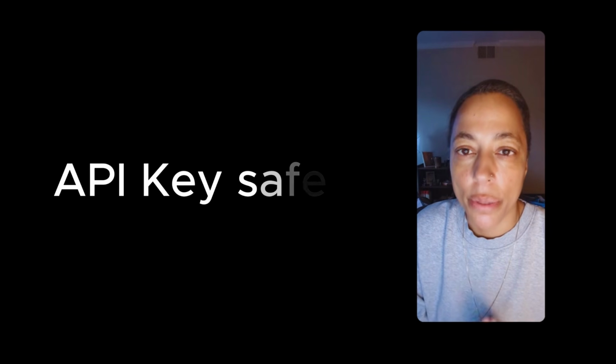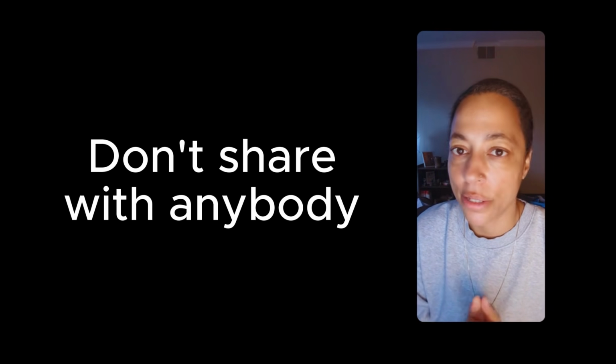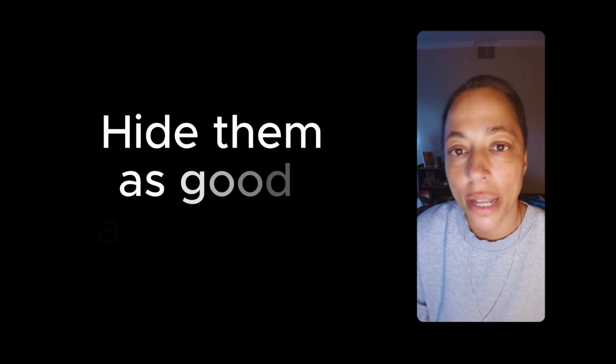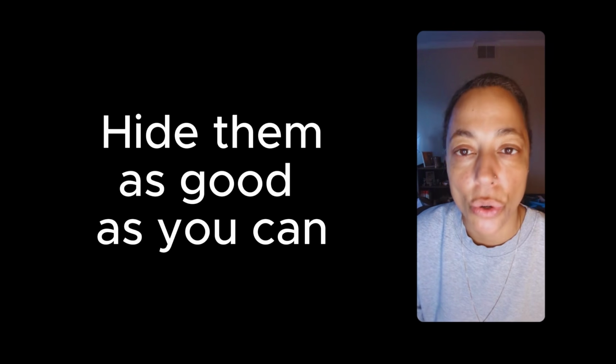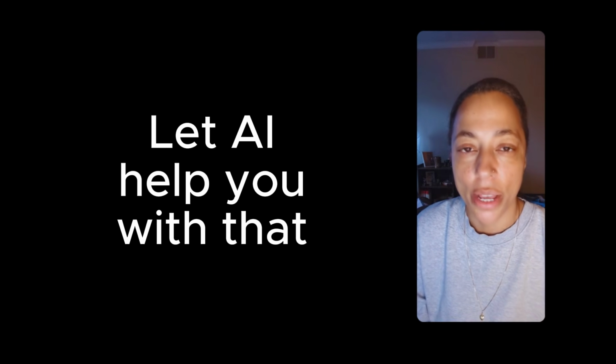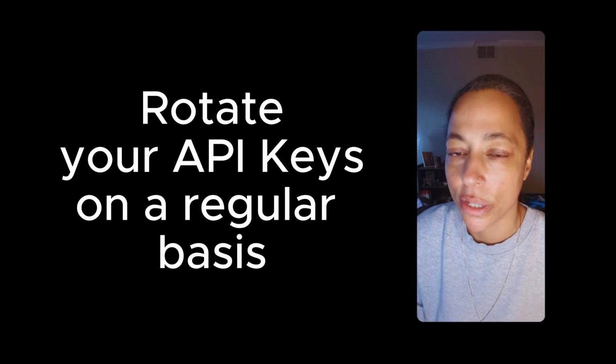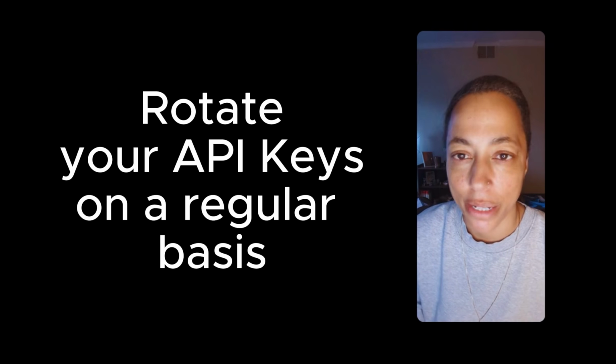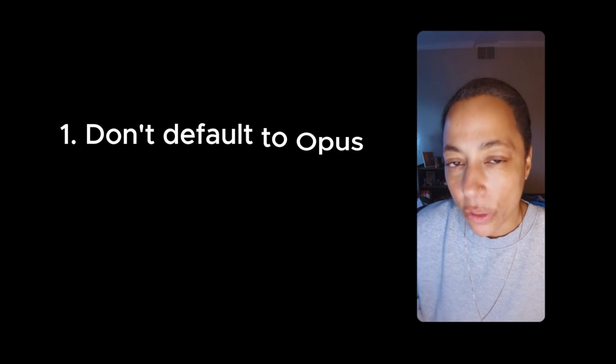Before we wrap up, API key safety in 20 seconds. Your OpenRouter key is basically a password. Don't paste it into screenshots or videos. Don't hard code it into code or files that might be committed to GitHub. If your platform supports secrets, store it there and inject it as an environment variable. And if you think you exposed it, rotate the key immediately. Super easy.